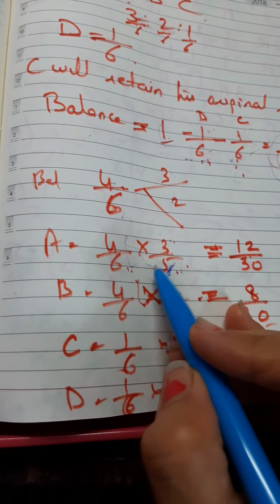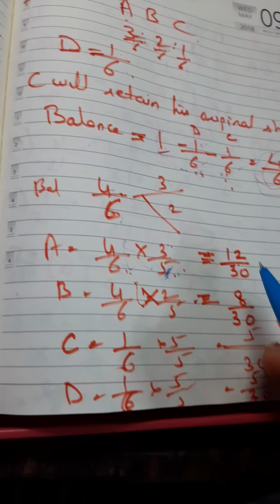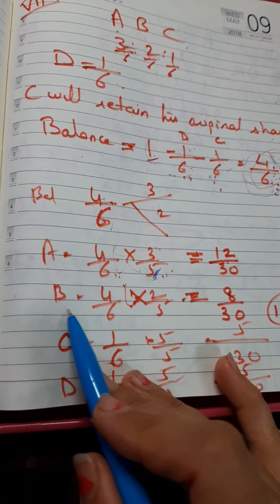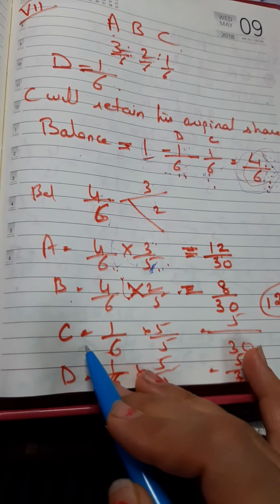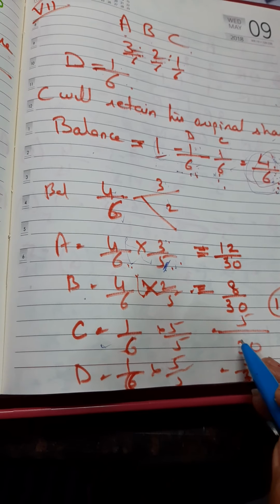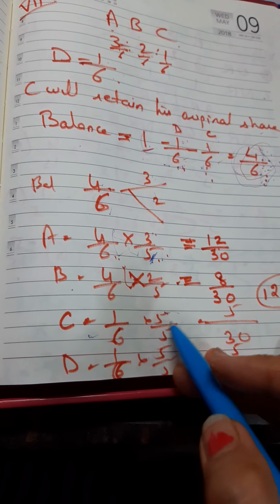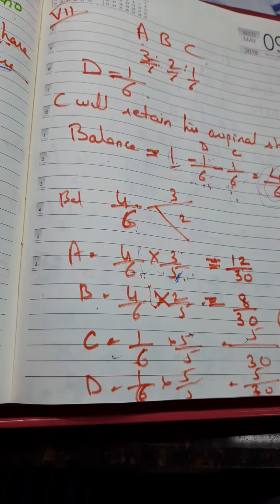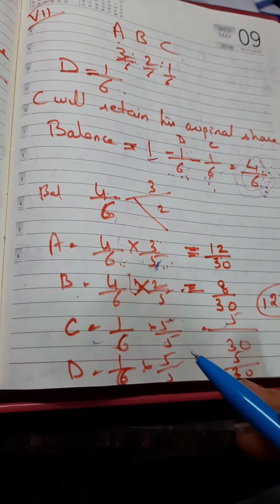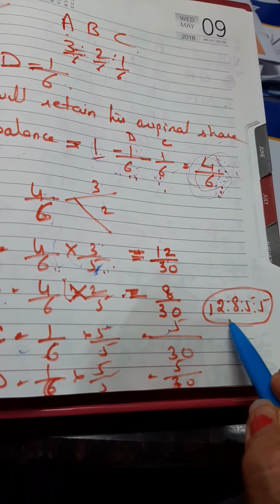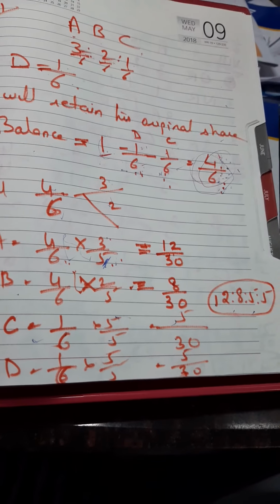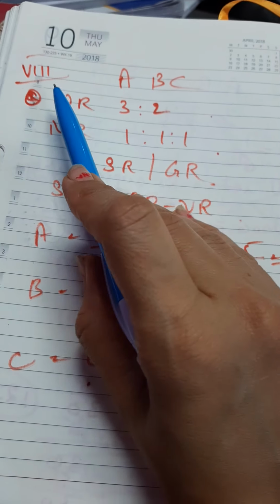So 4 by 6 into 3 by 5, which makes it 12 by 30. B is 4 by 6 into 2 by 5, that makes it 8 by 30. C's ratio is 1 by 6. We have to convert the denominator into 30, so multiply and divide by 5. Similarly, D's share was 1 by 6, so multiply and divide by 5, so it makes it 5 by 30. So the new ratio is going to be 12:8:5:5.